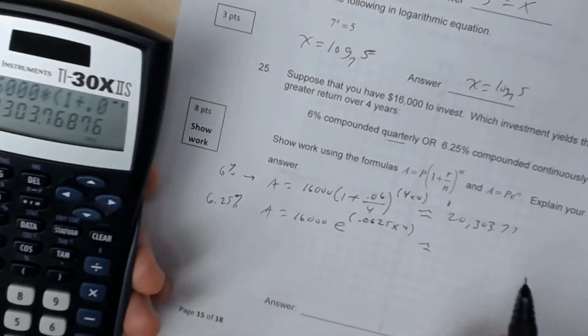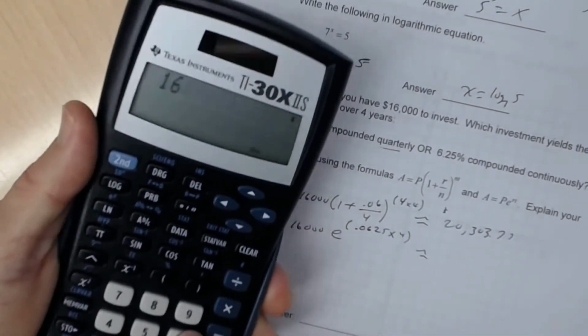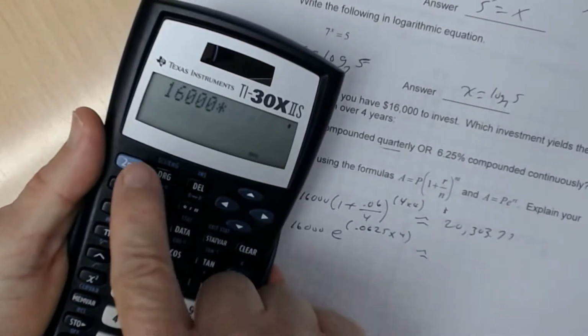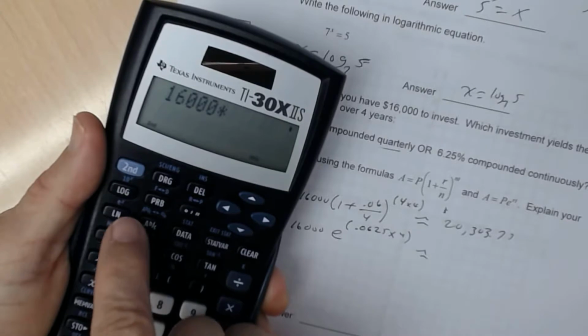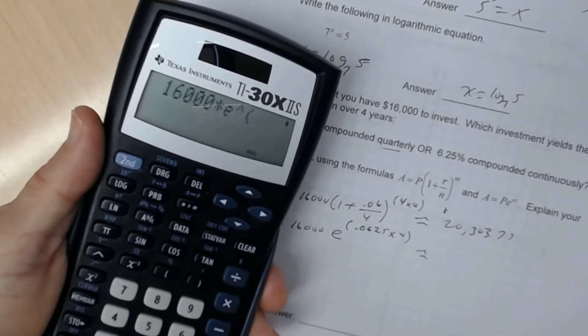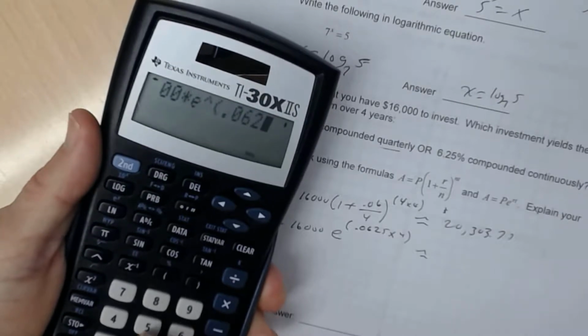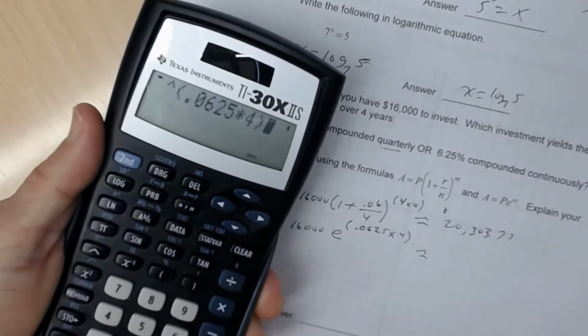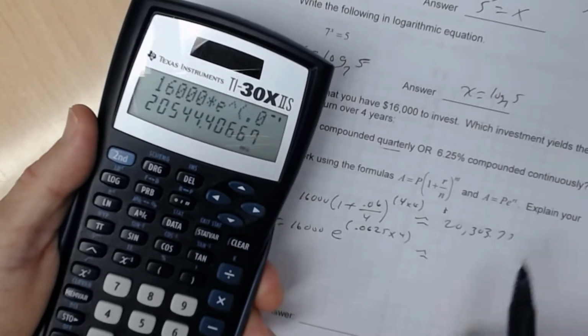All right, on your calculator, you're going to say 16,000 times e, second, e to the x. It looks like this. And then you say 0.0625 times 4, close the parentheses, and then press equal, and you get this amount.